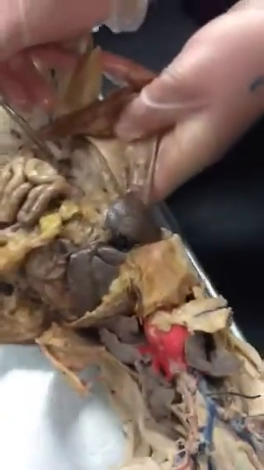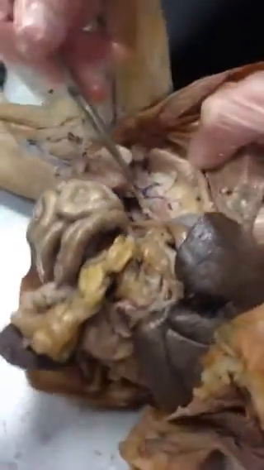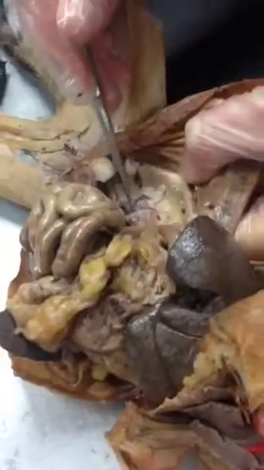Can you see over here? Right there. It should be pretty straightforward. Those are pretty easy to see. Wait, that little C kind of? Yeah, right here, iliolumbar, the whole thing.